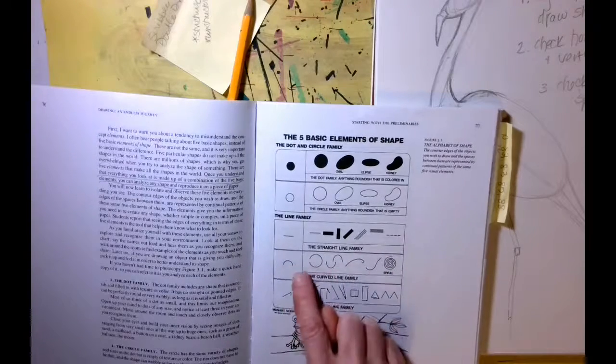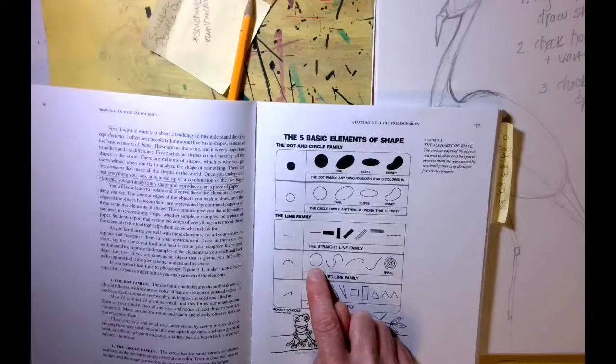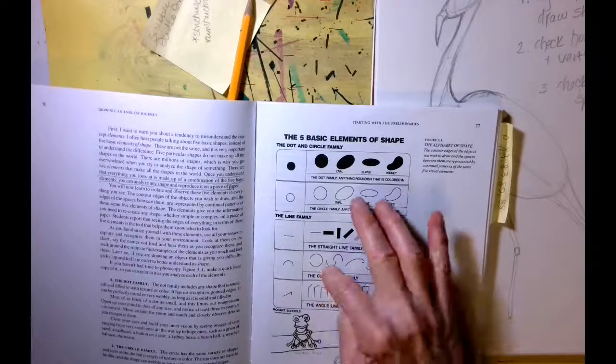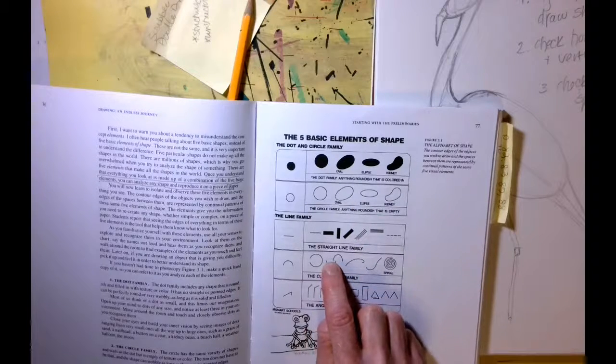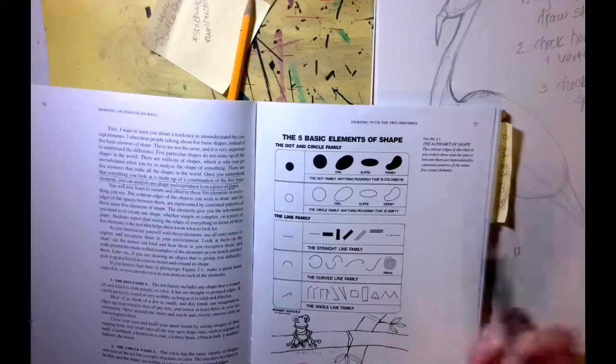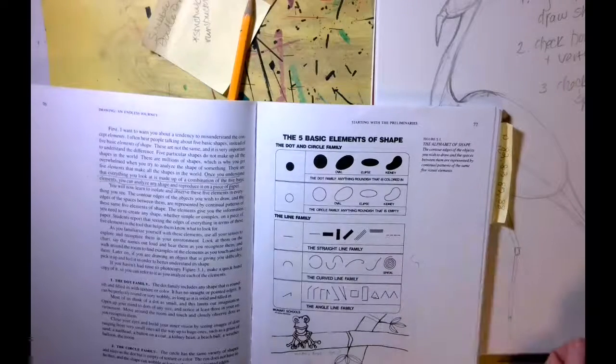So here is the curvy line family. Curvy lines start as soon as a straight line bends, it becomes a curvy line. And lines can curve in an infinite variety of ways, as long as they don't close to make a circle, which we'll talk about up there. But again, you might have to separate each curve because they tend to be strung together. For example, the letter S is 2 curves that are together.